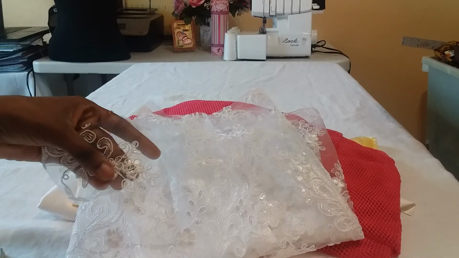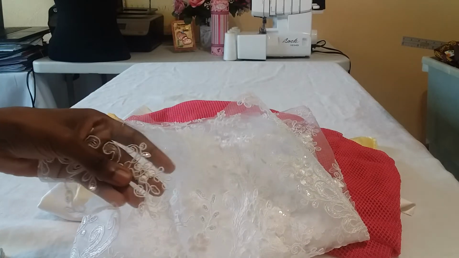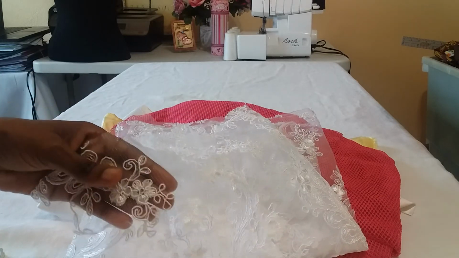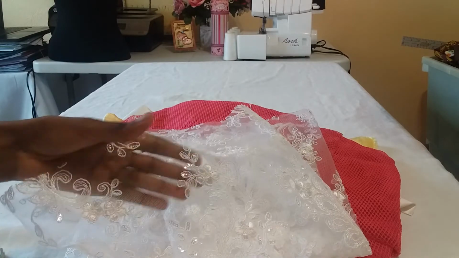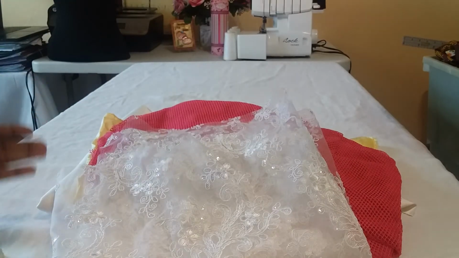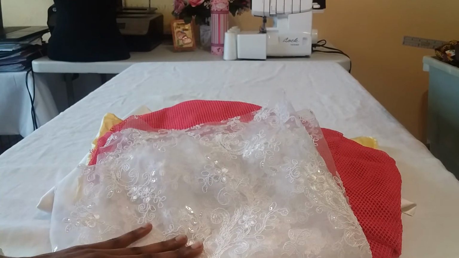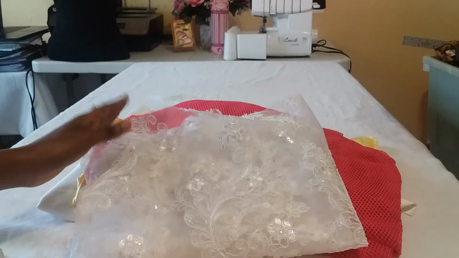So you have these beautiful designs and twists of these yarns, these floral designs stitched onto netting, okay? As I said, we call this fabric lace as well. It's not traditional lace in my opinion, but we call it lace, all right?